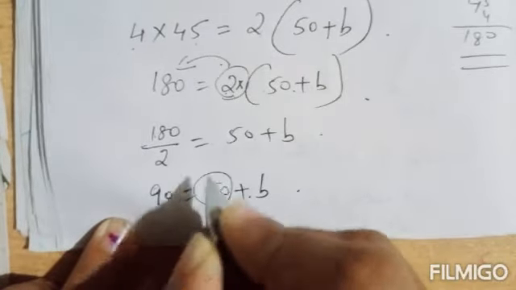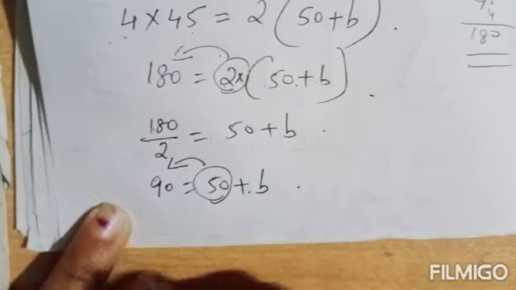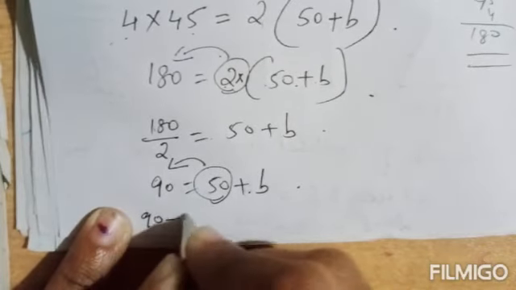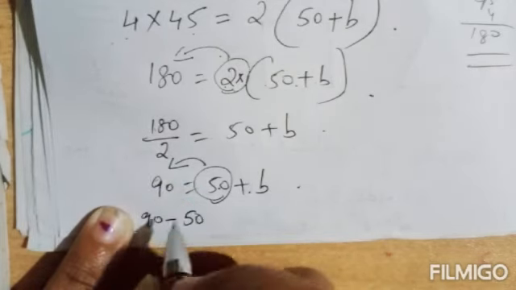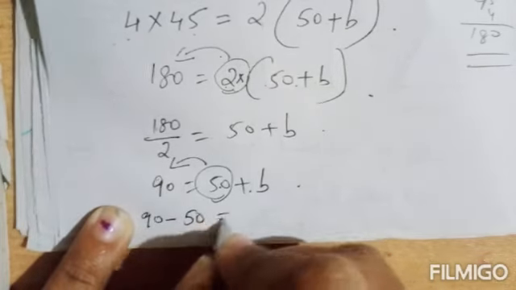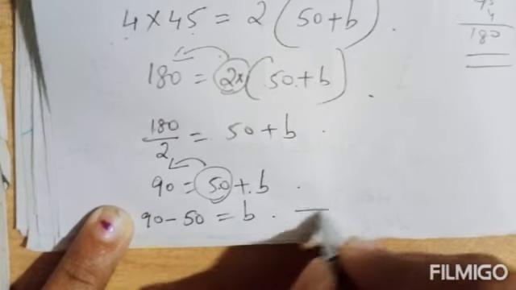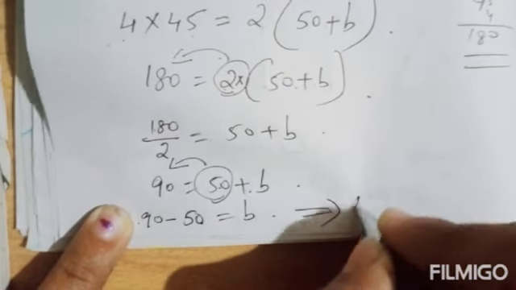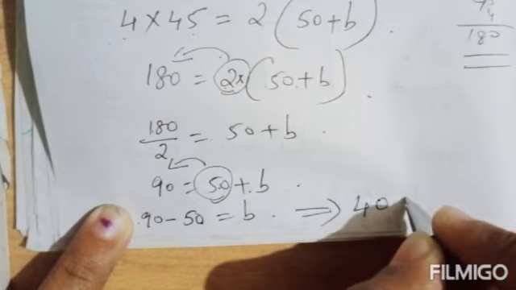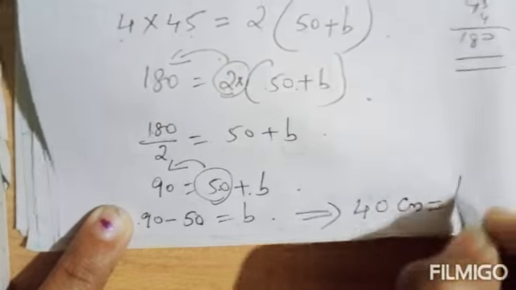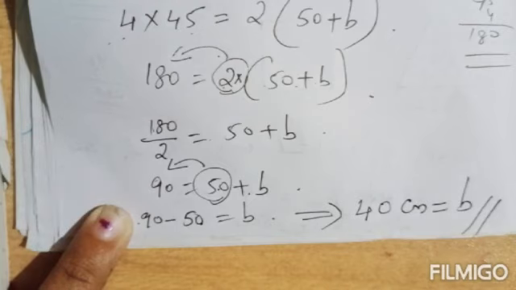This 50 we can take to this side, so that will be 90 minus 50. A positive term on taking to the other side will be negative. So 90 minus 50 equal to B. That means 90 minus 50 is 40, and the unit is centimeter. So 40 centimeter equal to B. The breadth of the rectangle is 40 centimeter. Okay, 20th one also not needed.